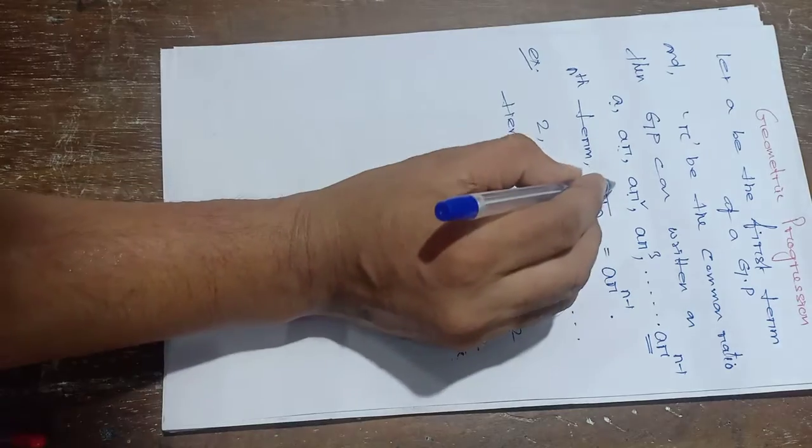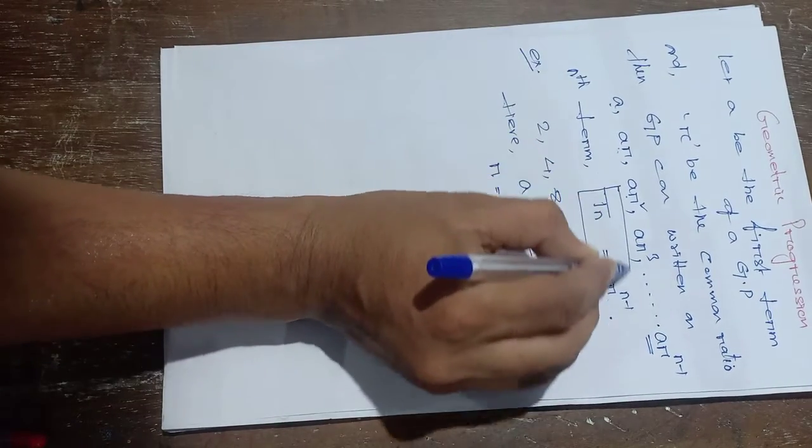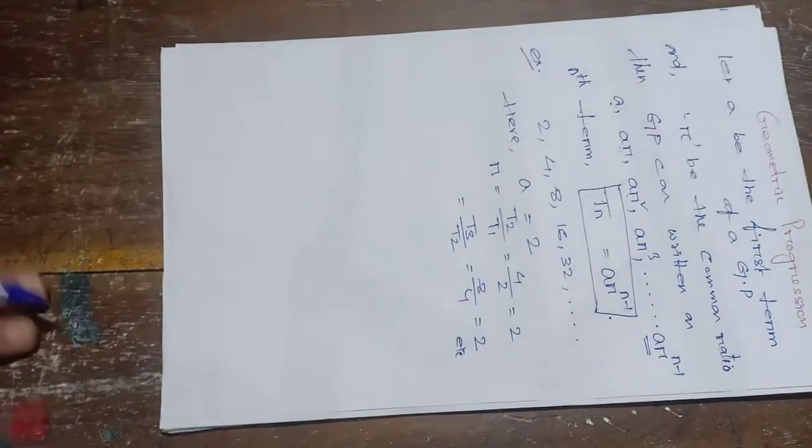So students, this is the nth term of geometric progression.